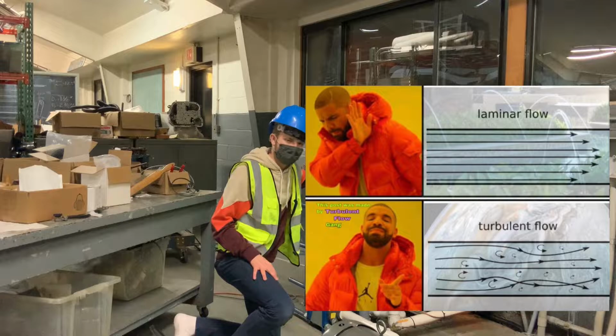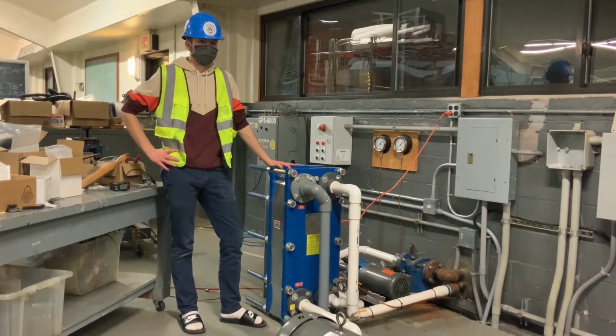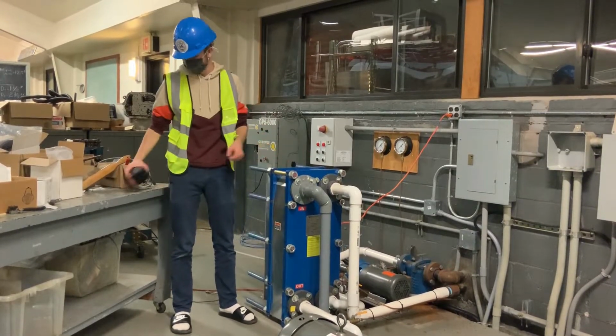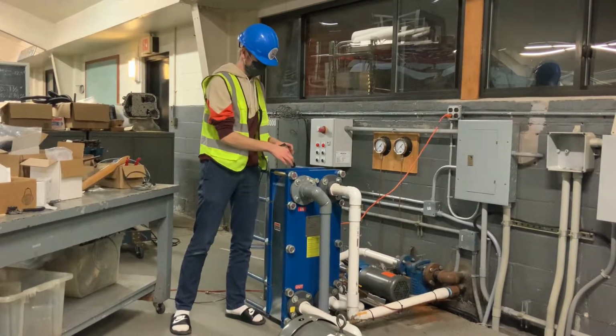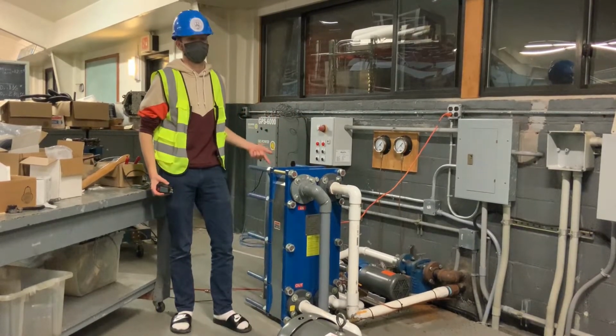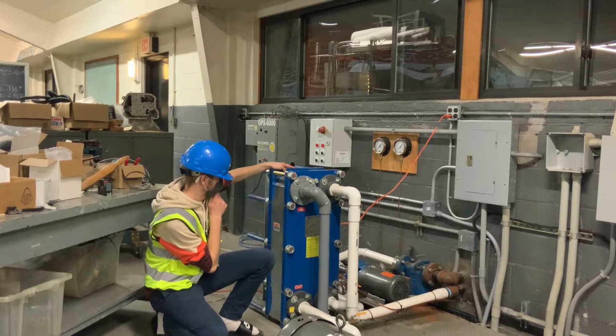Isn't that right, Drake? The pros of plate-type heat exchangers include their compact size, rapid response to temperature change, expandable for differing requirements, and are easy to clean. Some cons include the expense, potential for leaking plates, and the time needed to reassemble in the proper order.